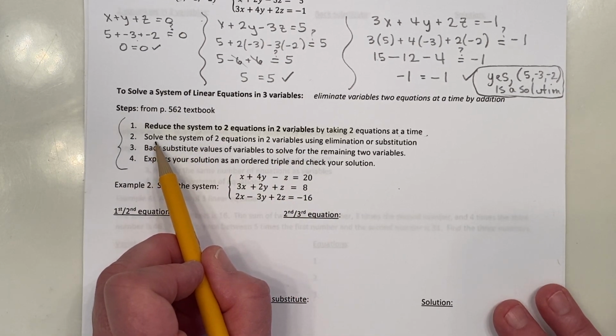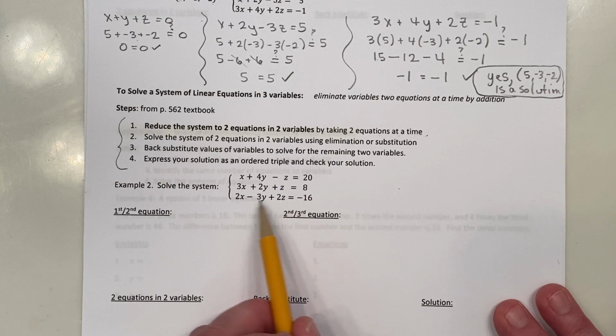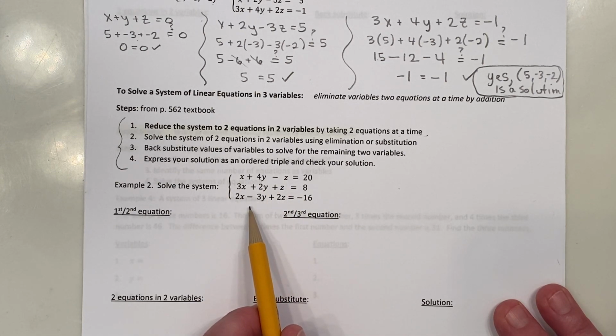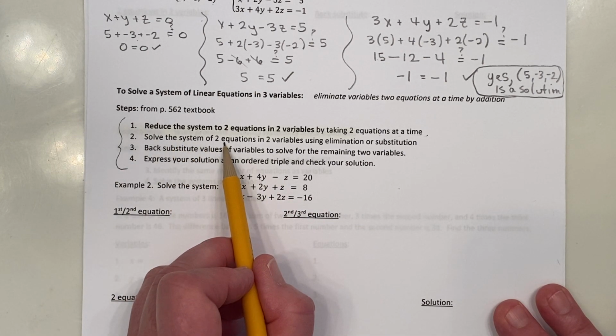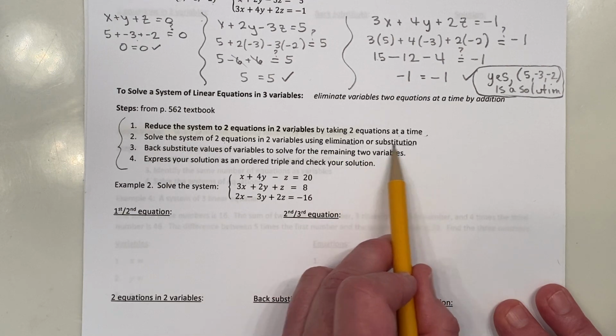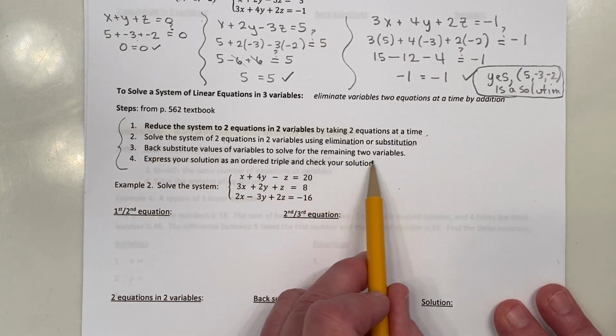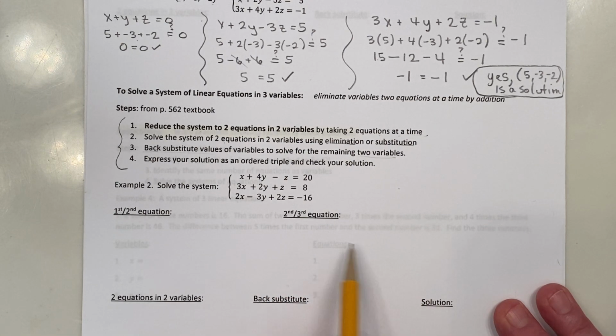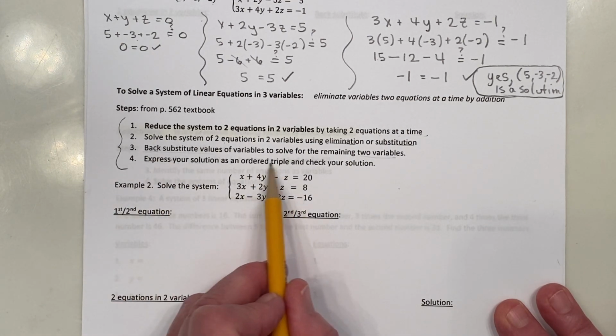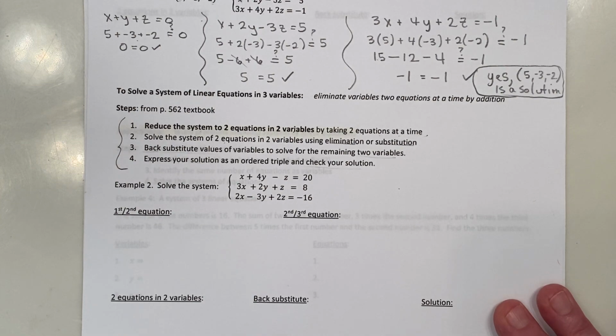So step 2 says once we reduce this system of 3 equations to 2 equations, we can solve the system of 2 equations using either elimination or substitution. And then we just go back, substitute values to solve for the remaining 2 variables. We're going to express our solution as an ordered triple, and we're going to check our solution.